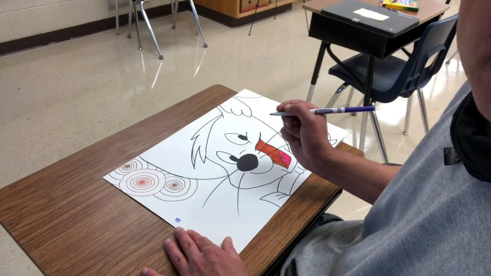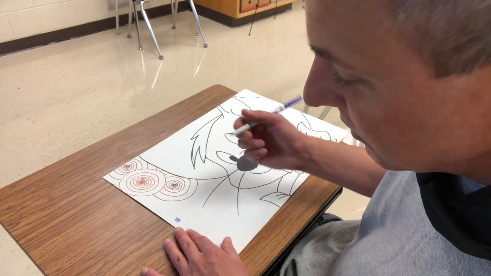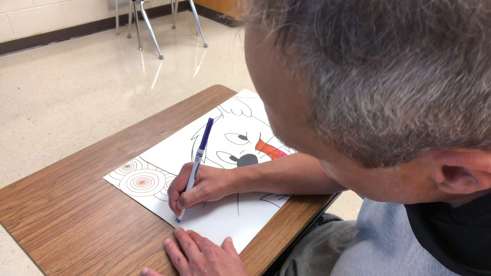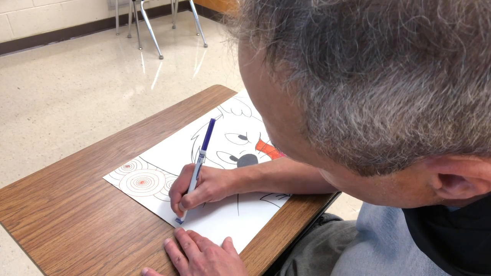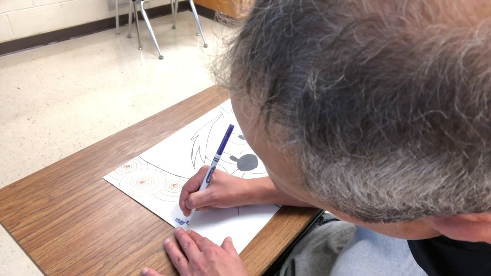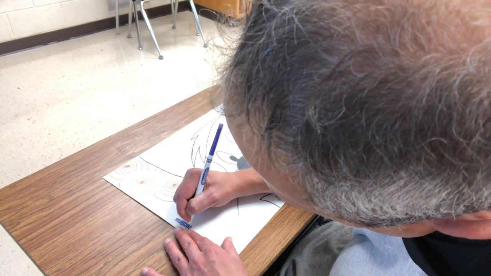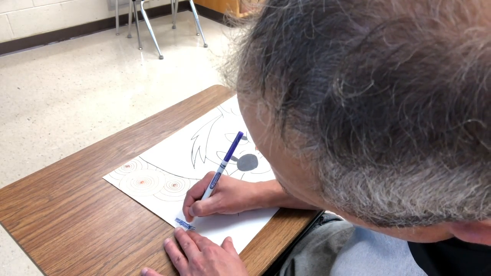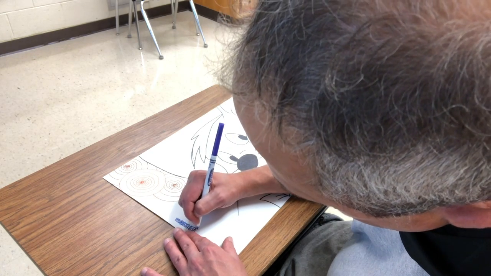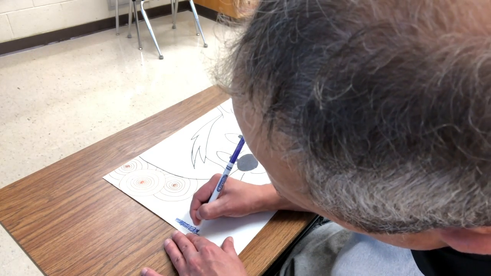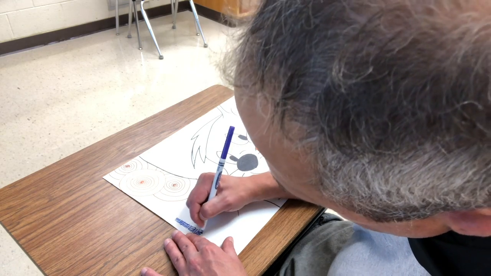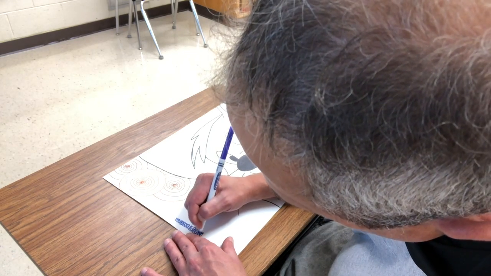I like to use 5 lines. I wouldn't do more than 5. I wouldn't do less than 3. So I go up and down, and now I'm going to go sideways. 1, 2, 3, 4, 5. Up and down. 1, 2, 3, 4, 5. Sideways. 1, 2, 3, 4, 5. 1, 2. And all I'm doing is alternating up and down, or what we call horizontal and vertical lines.